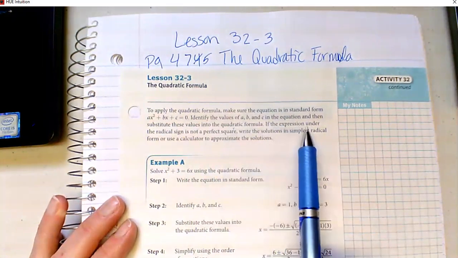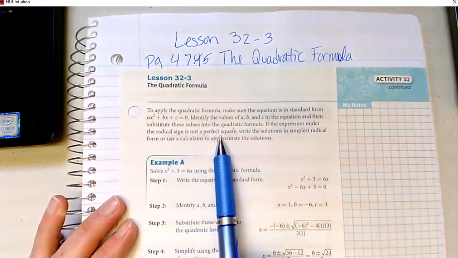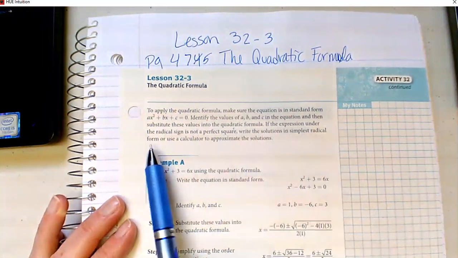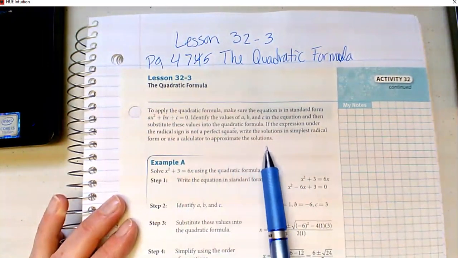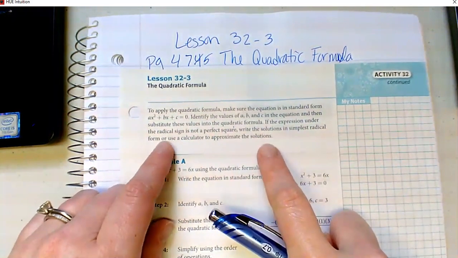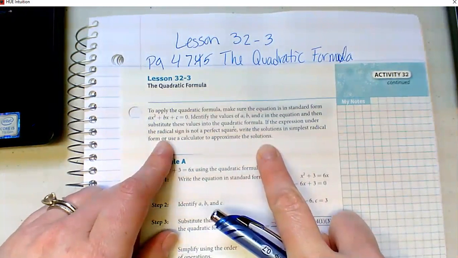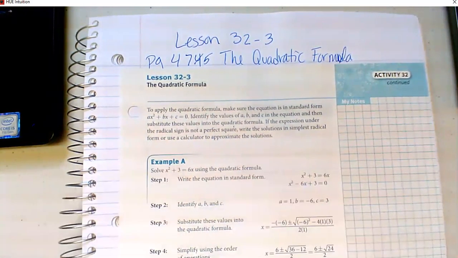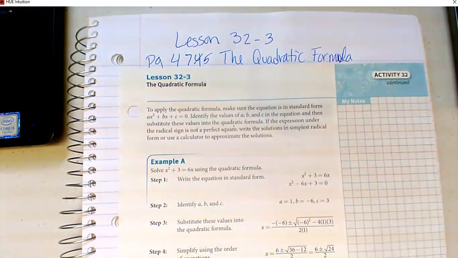And then if the expression under the radical sign is not a perfect square, you're going to write the solutions in simplest radical form or use a calculator to approximate the solution. So we will do either one of those, just depending on what the instructions tell us to do. On your IXL skills, make sure that you read the instructions. It will tell you how to enter your answer. I think they want you to use a calculator and simplify as much as you can. It'll tell you how to round if you need to.